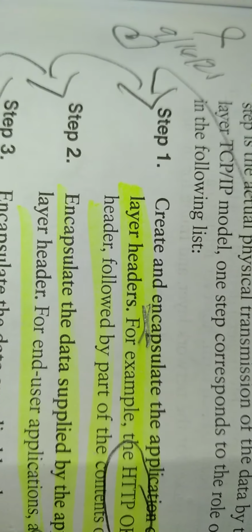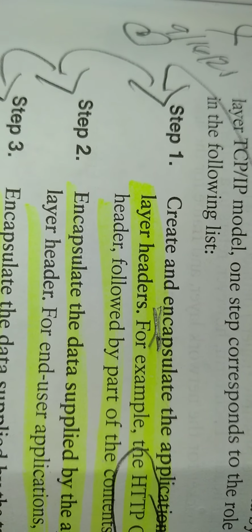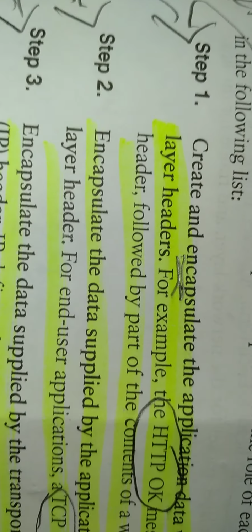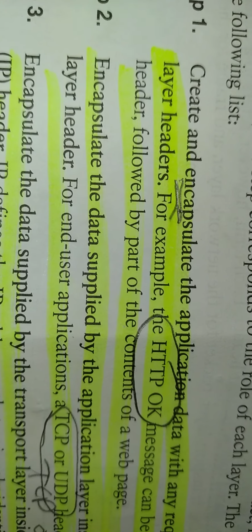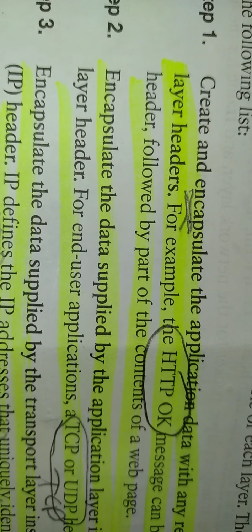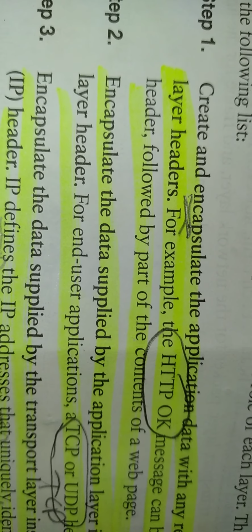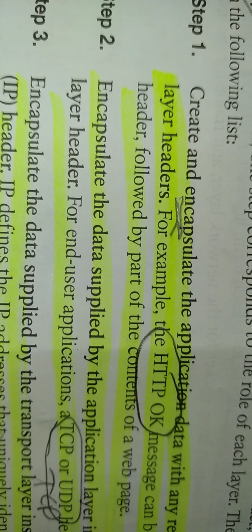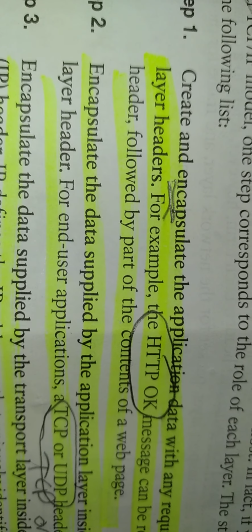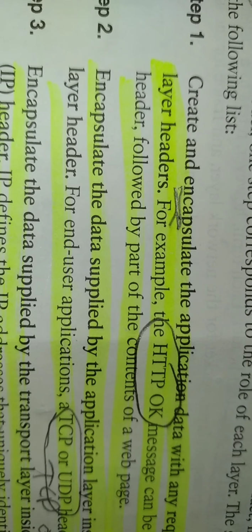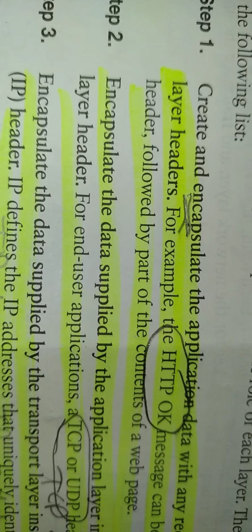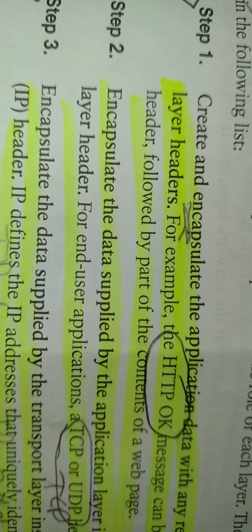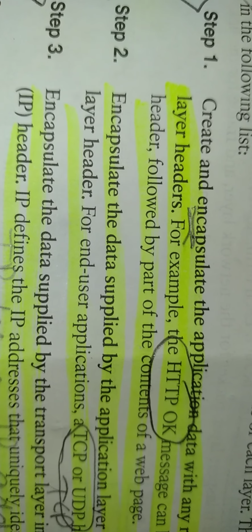Again, create and encapsulate the application data with any required application layer headers. For example, the HTTP OK message can be returned in an HTTP header followed by part of the contents of a web page.